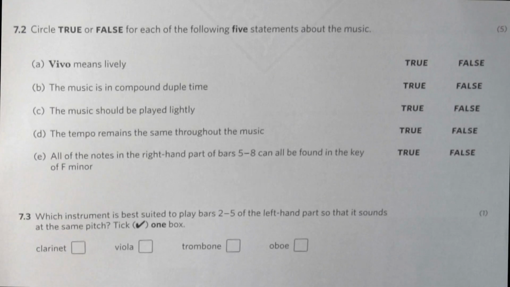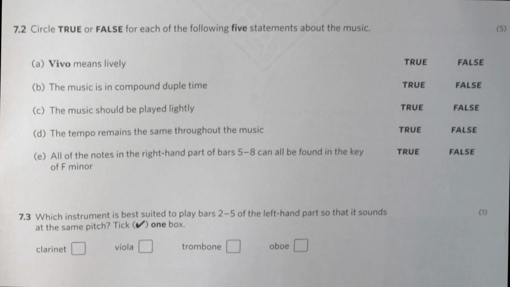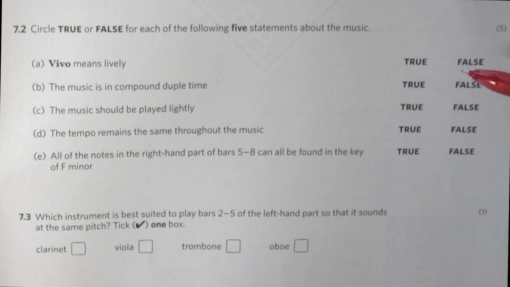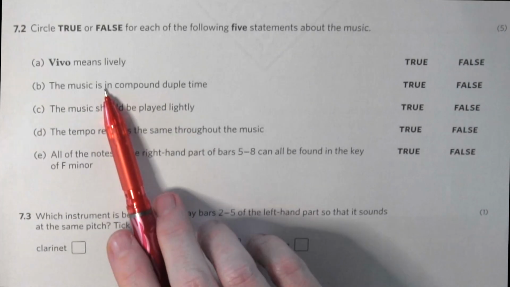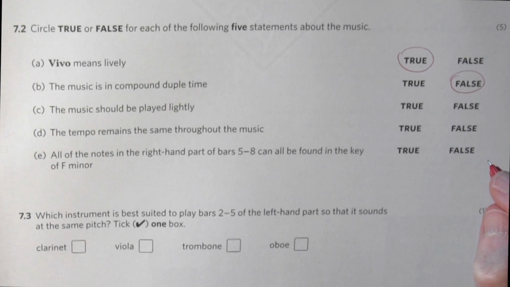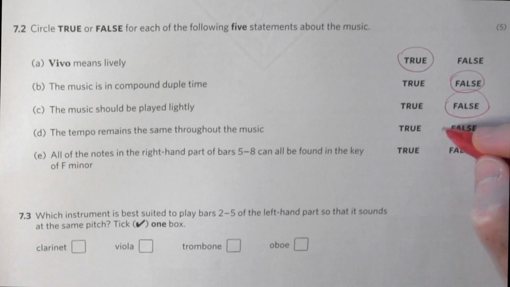Question 2. In this question, we need to observe the piece of music that we have and answer the question. So circle true or false. Vivo means lively, yes. The music is in compound duple time. No, it's triple. 9/8 is triple. The music should be played lightly. Well, it doesn't really say leggero, which is the Italian word for light, so I don't think so. The tempo remains the same throughout the music. No, there is poco ritardando at the end, so false as well.